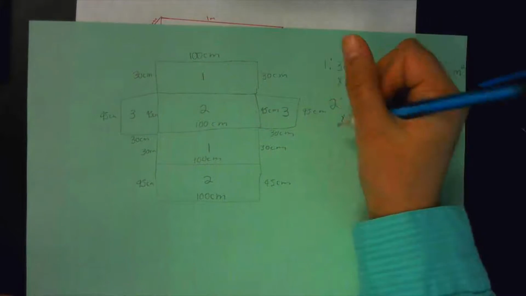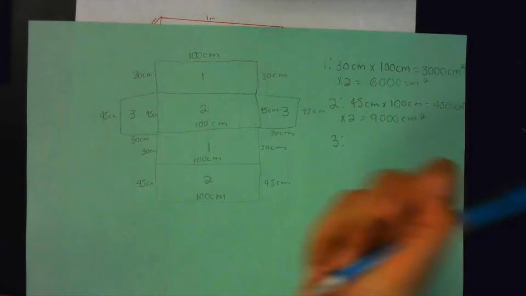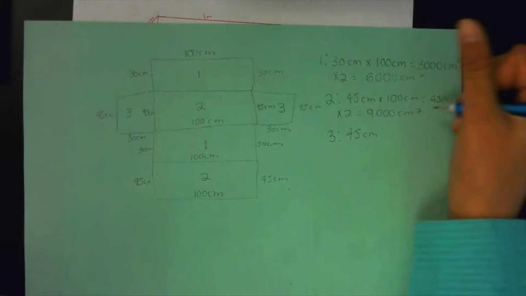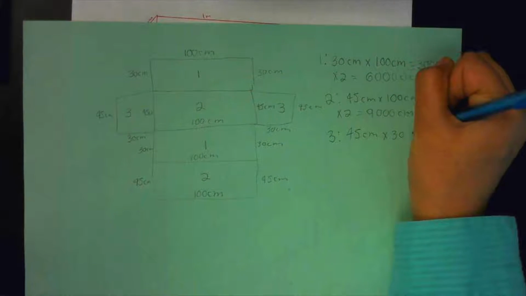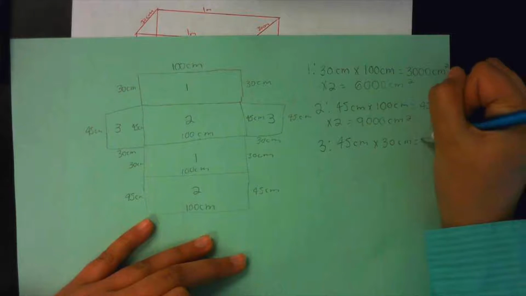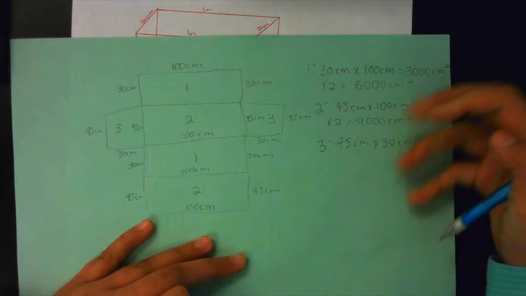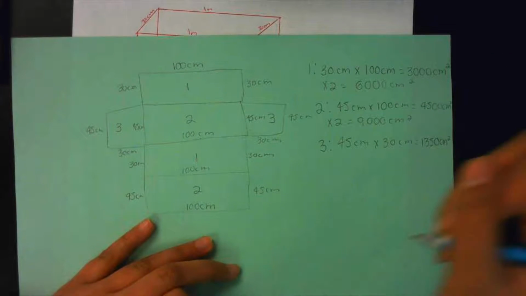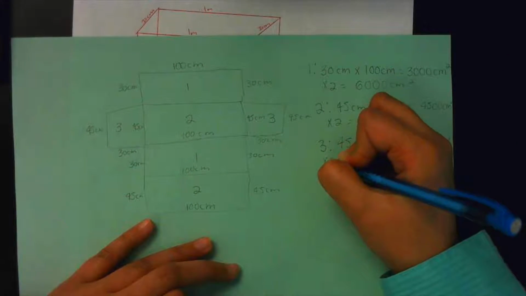And then for the third one, it's 45 times 30 centimeters. And then multiply that by 2.